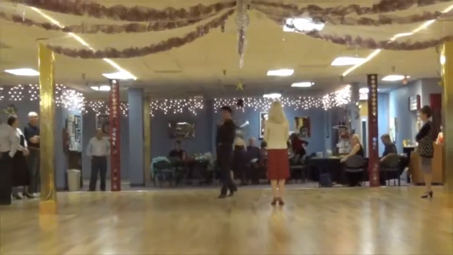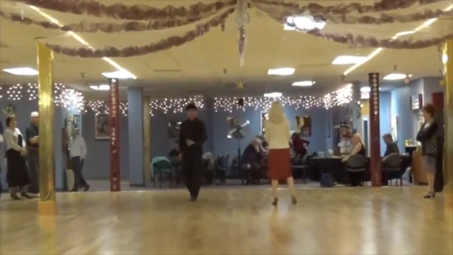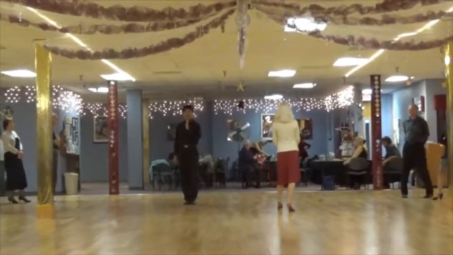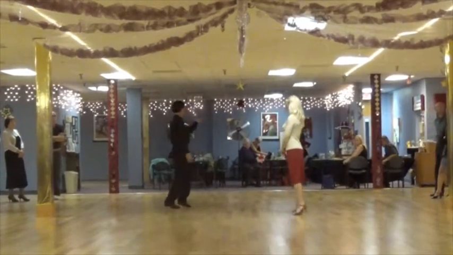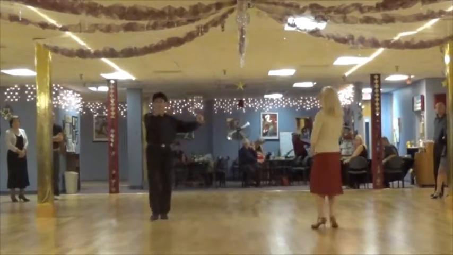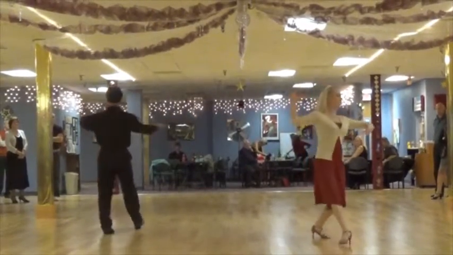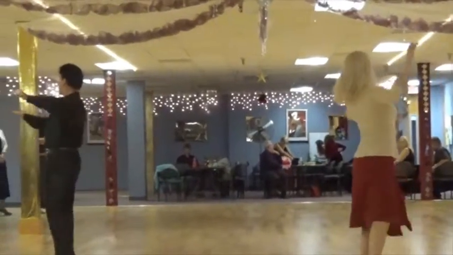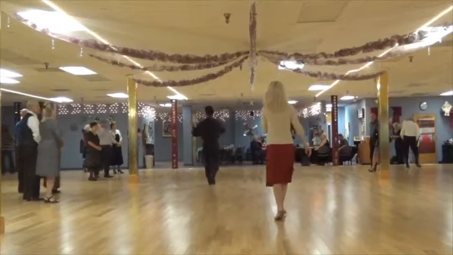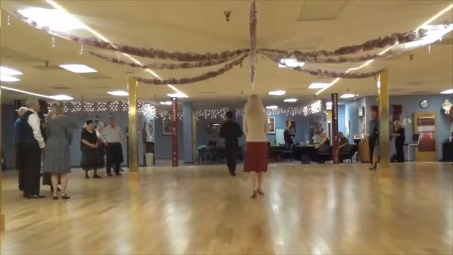Now, gentlemen, if I'm facing the camera, this is my left, this is my right. If I'm turning like this, this is what we call the left turn. I'm turning into the left. When I change direction, I'm going to turn to the right. Simply why it's called the left and the right turn. These are the two basic steps you learn in the right turn.